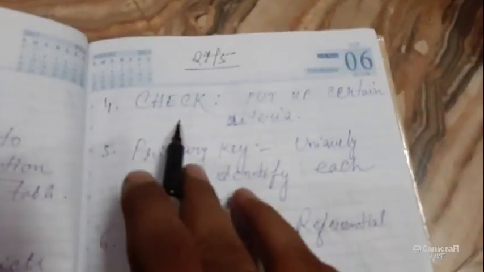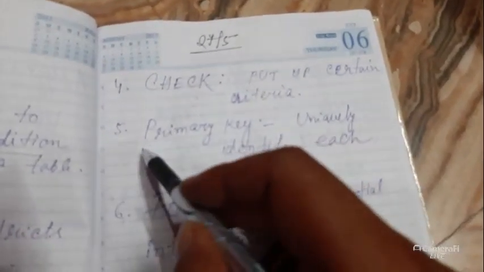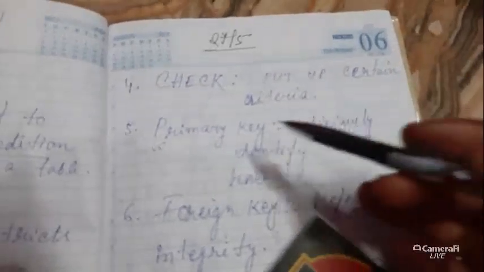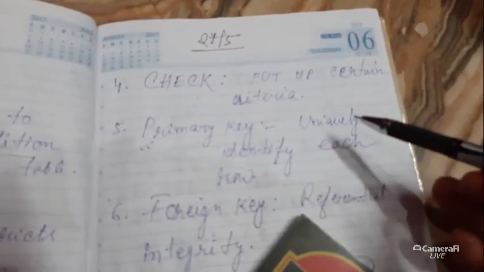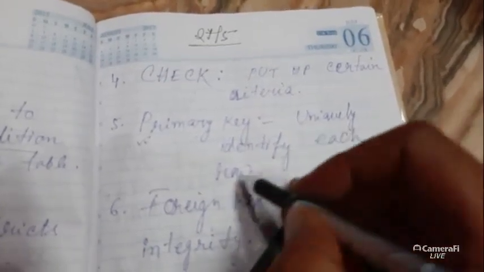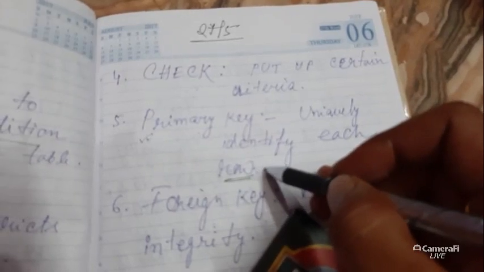So this is the meaning of check constraint. Next, coming to the very common topic to us, primary key, because in most of the relations we have used the primary key, and we know very well that it is the key that uniquely identifies each row of a table. Row, again I am repeating, row means the tuples of a relation.